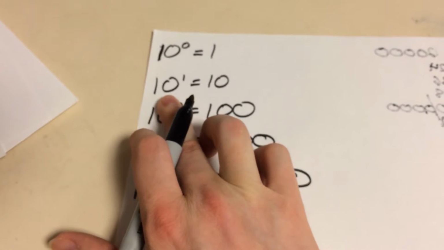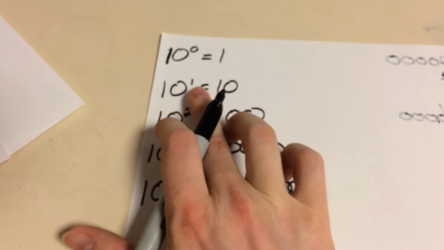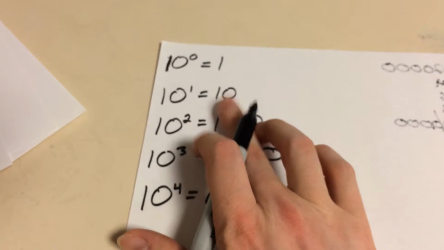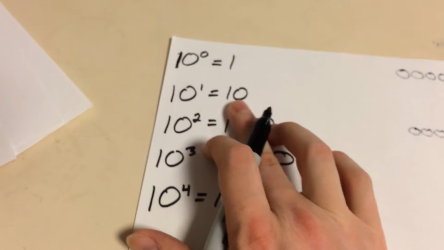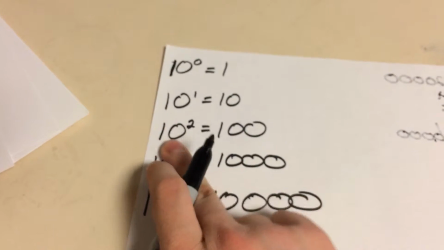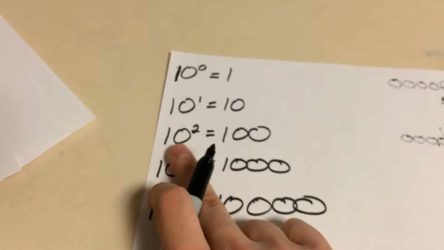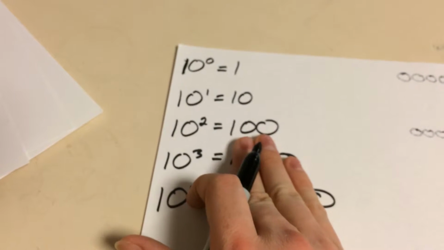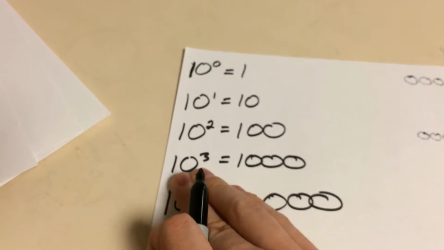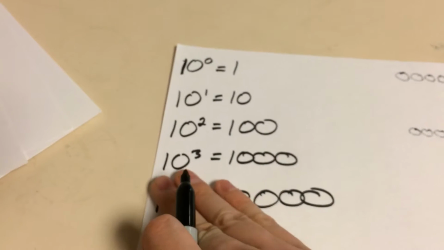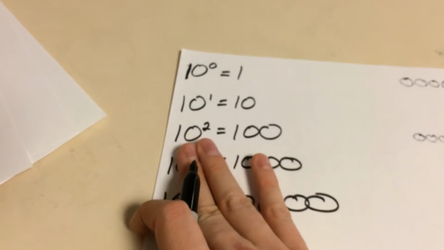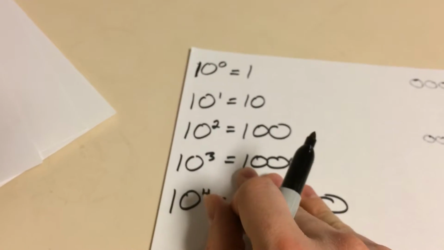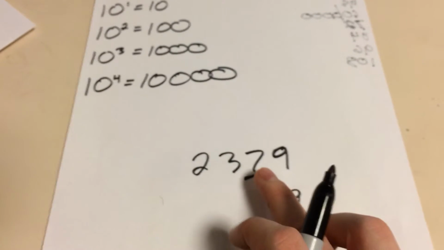When we take 10 to the 1, it's like multiplying by 1, so it becomes 10. When you take 10 to the second, you're multiplying 10 by itself, which means you have 10 sets of 10. That means you have 100. When you take 10 to the third, it means you have 10 sets of 10 sets of 10, which means that you have 1,000.